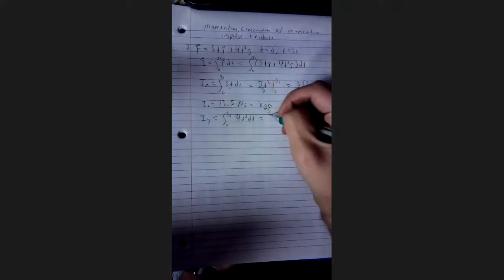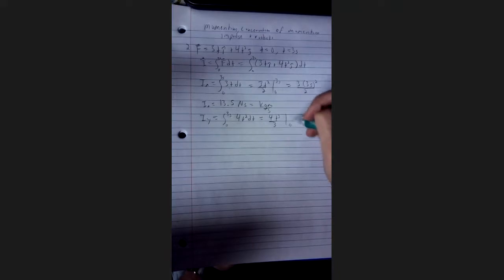And so if we do that, we get 4t cubed over 3. Once again, evaluated from 0 to 3. So this is just 4 times 3 cubed over 3. So this is what, 36? Yeah, 36 kilogram meters per second.